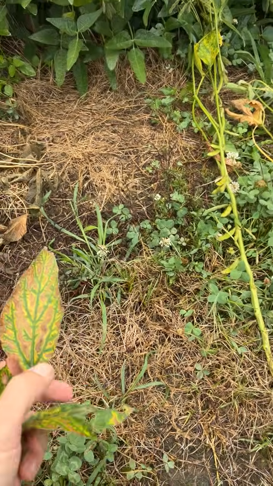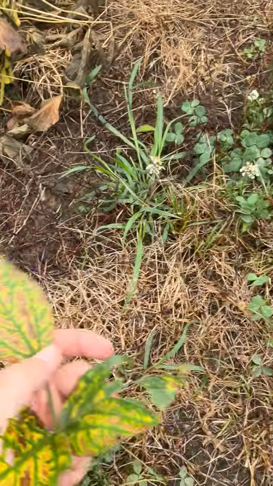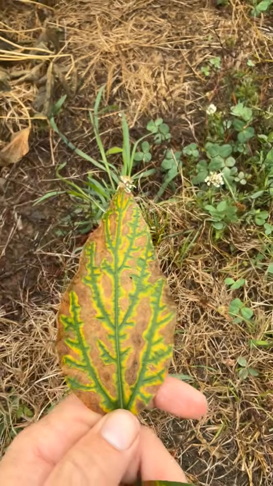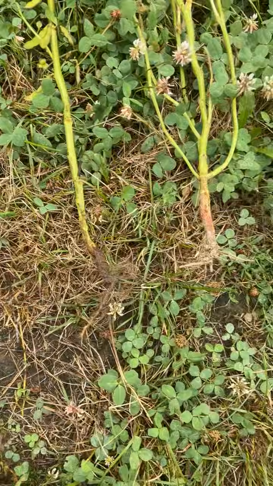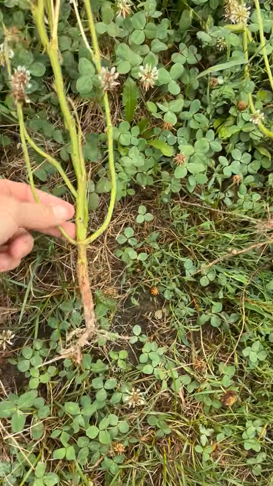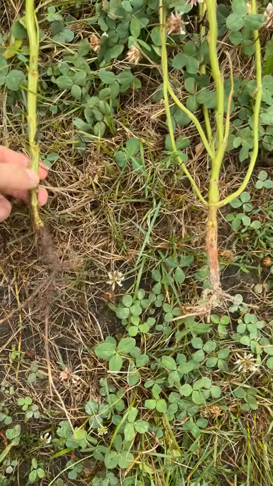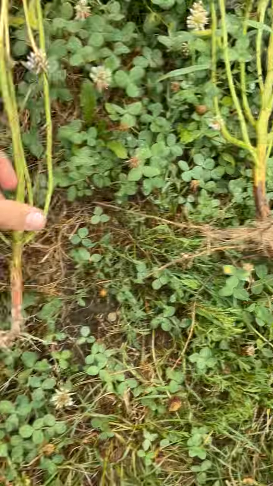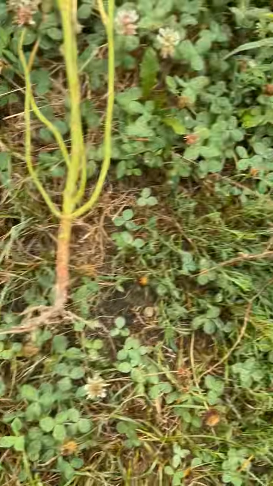by themselves. Now, we see this symptomology above ground, but remember, sudden death syndrome and red crown rot infect these roots very early on in the season. So the root mass will never be robust. It'll never be big like this healthy plant here. It's always going to be rotted.